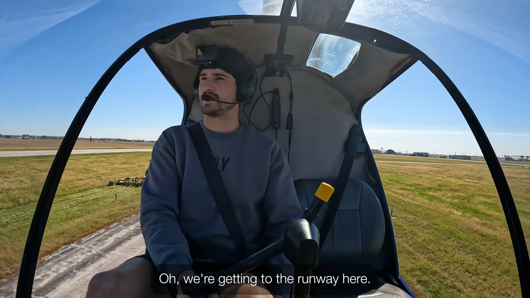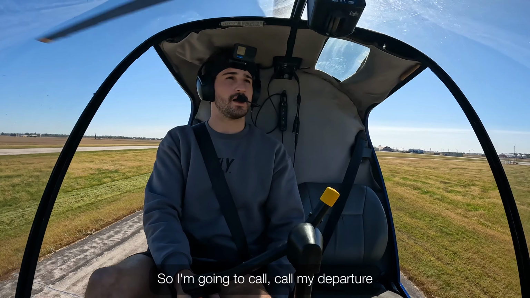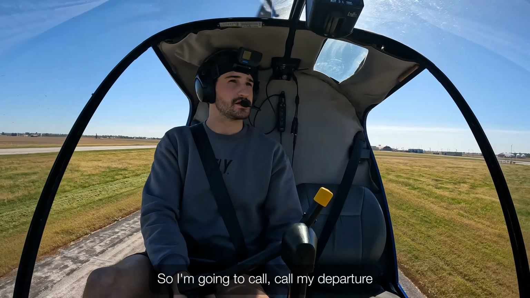All right, we're getting to the runway here, so I'm going to call my departure. St. Charles traffic, helicopter 939, Sturtel is taking the active, runway 9, making left closed traffic for 9er, St. Charles. We're at a hover right now on the runway.